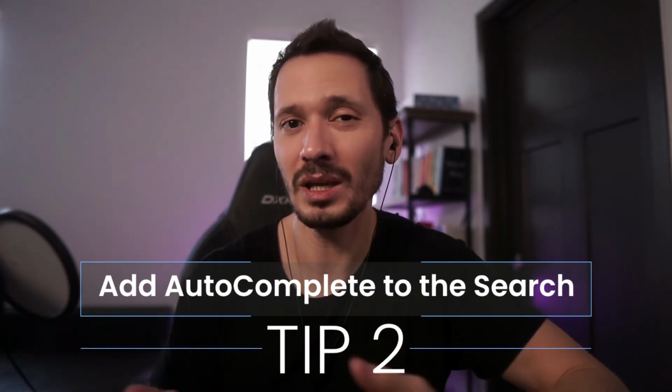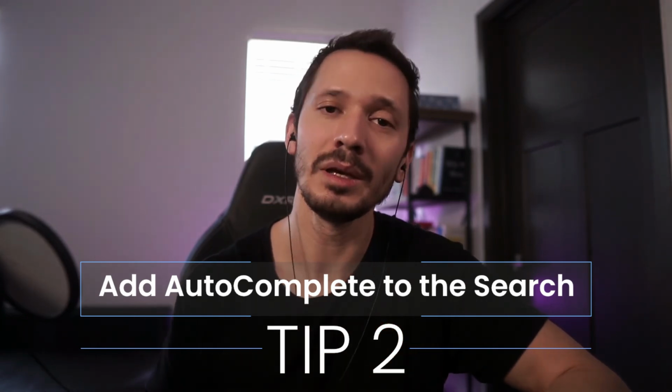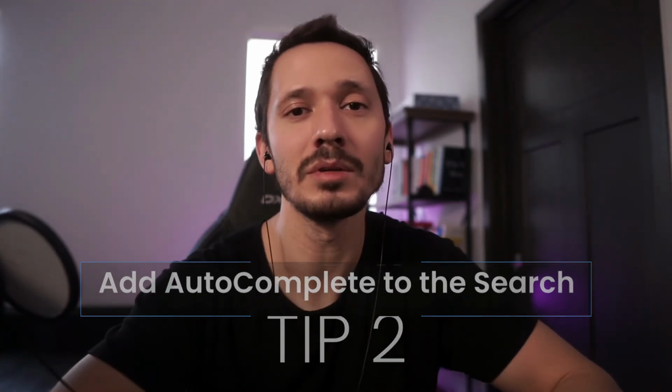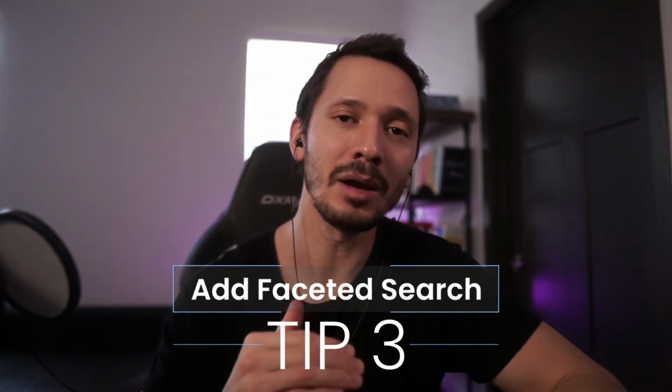If it's just blank and there's no autocomplete, they might feel like your site doesn't have that, and they'll just leave. And lastly, if you've got a lot of items on your site, you want to add in the faceted search. That way they can start breaking it down and start drilling down into exactly what it is they're looking for. If you apply these 3 search tips to your mobile e-commerce site, there's a really good chance you're going to get a lot more conversions.